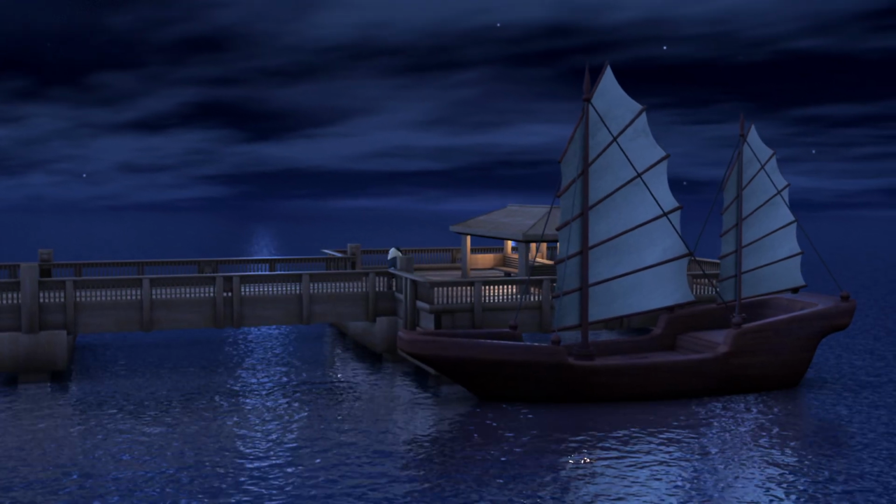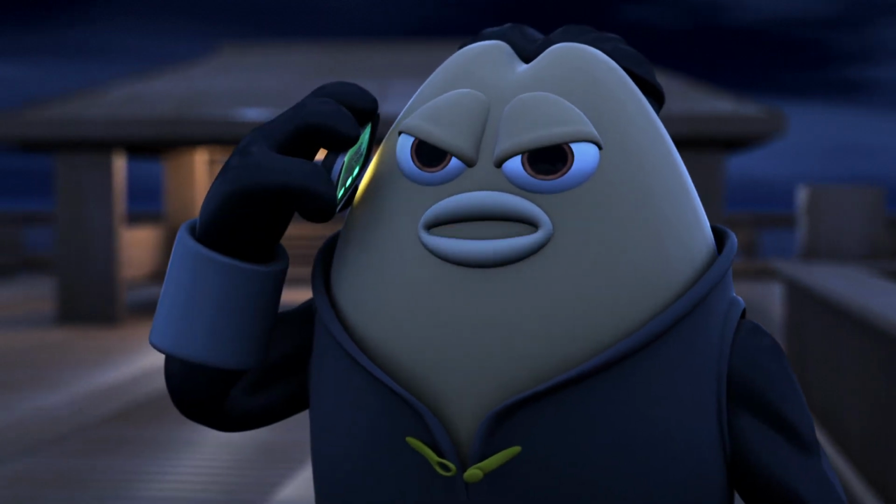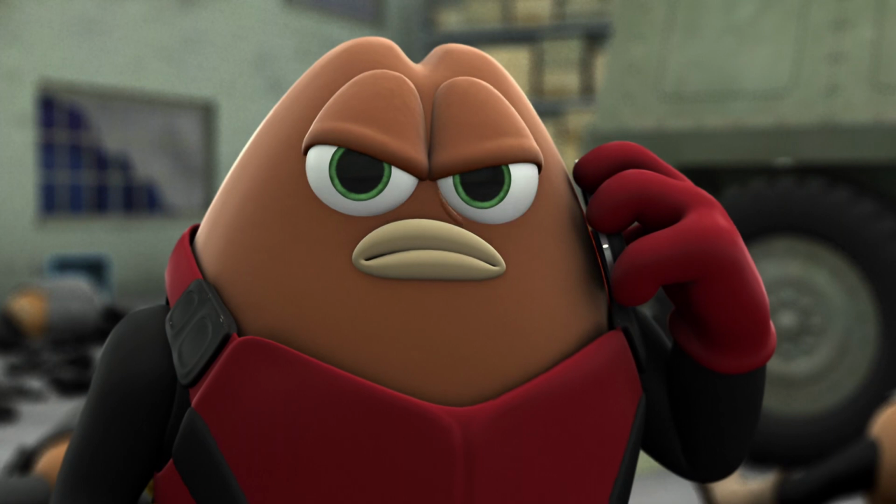So the water here is just a moving bump map. It's not even a displacement map. I thought it worked quite well since we're pretty far away from water.